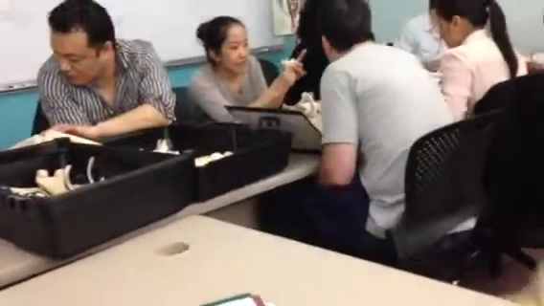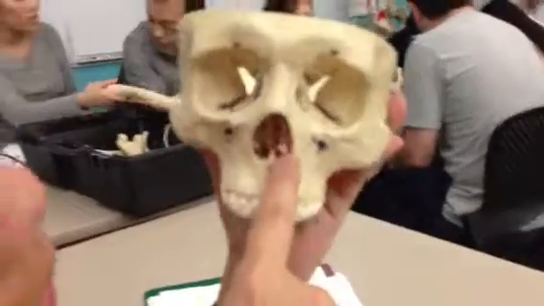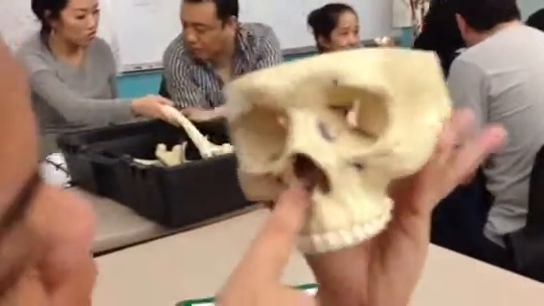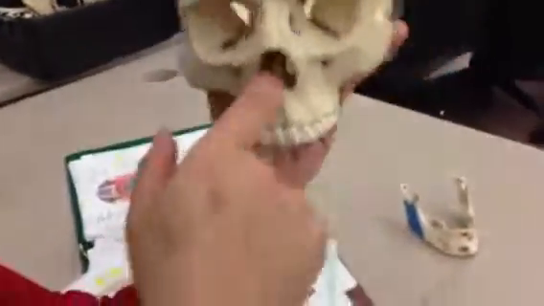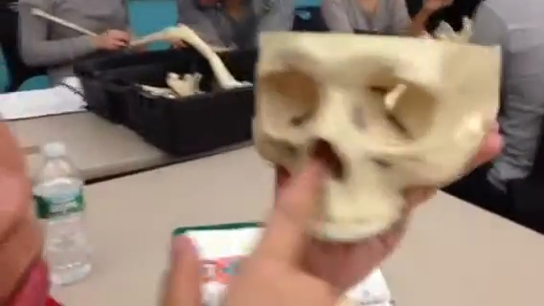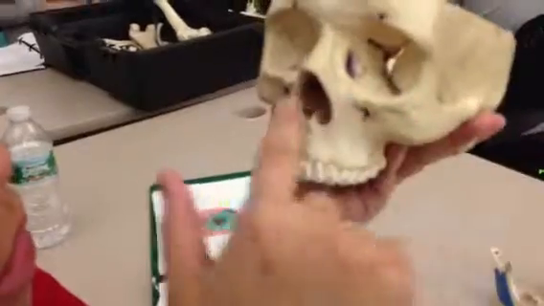How about the inside of this nasal? I already mentioned. This is the vomer. The first is the inferior nasal concha. Above it will be the middle nasal concha.